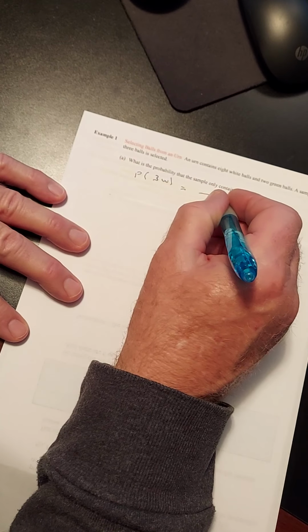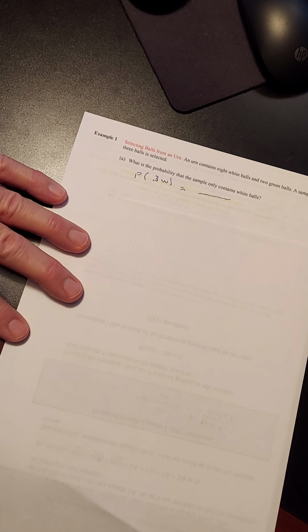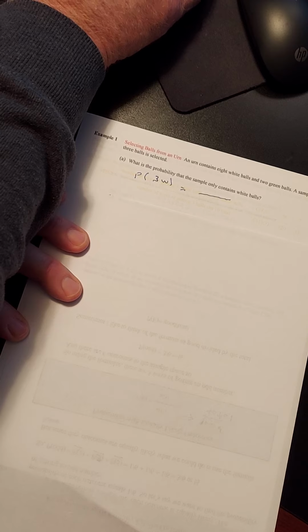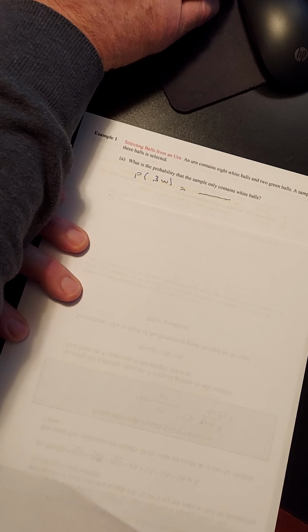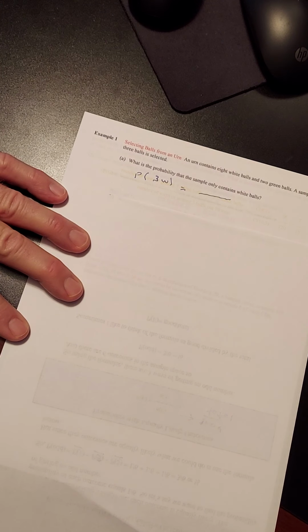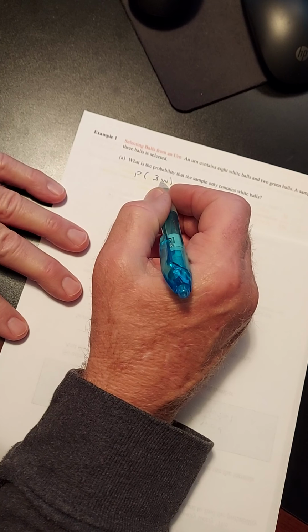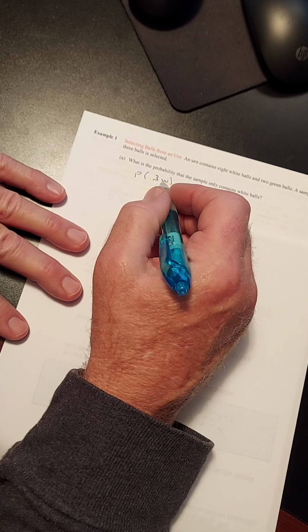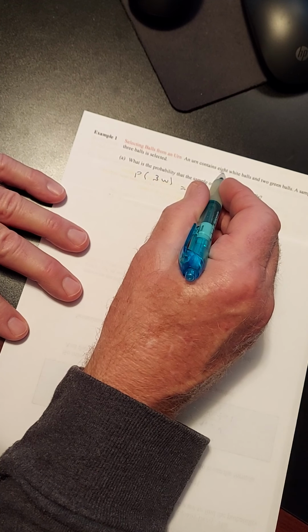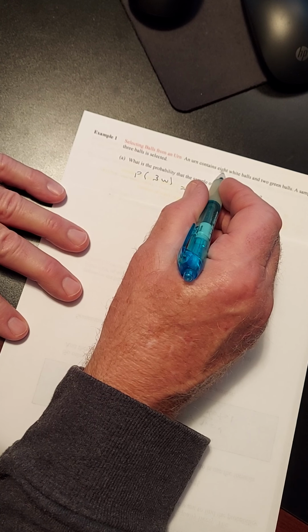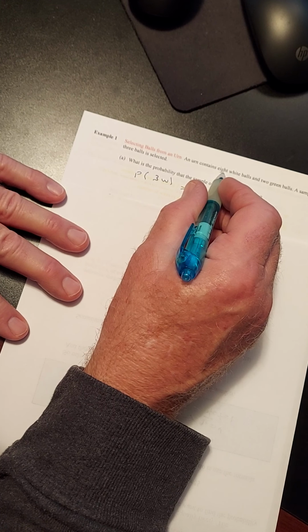Okay, so we're going to set up this fraction. So my top number, I want 3 white balls. How many white balls are there? Well, there's 8. 8 white balls. So I could pick different white balls.